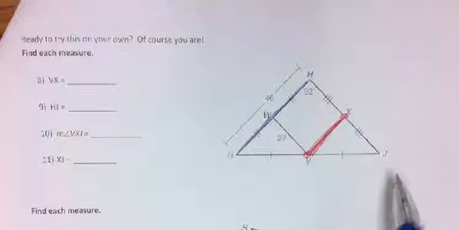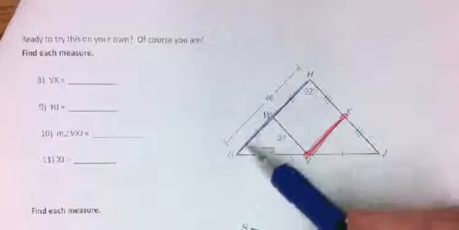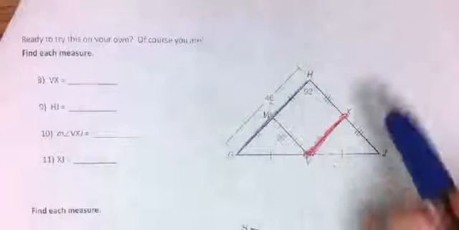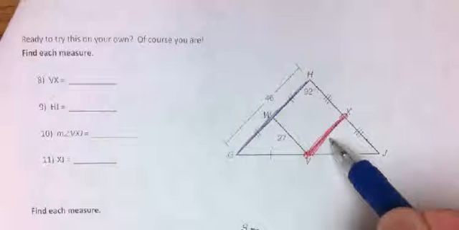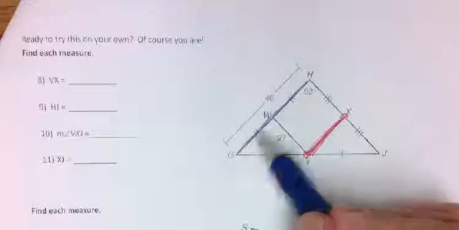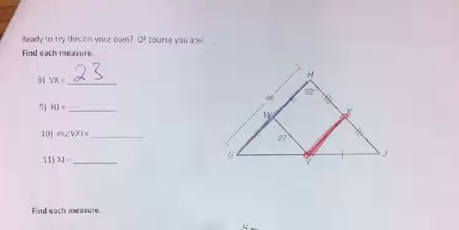One of the special ways deals with its length. And looking at the question, if it's looking for the length of Vx, I would really like to know the length of GH, which we do. GH is 46. The mid-segment is always half the length of the side that it's parallel to. So if this is 46, I know instantly that Vx is 23 without having to do any real formulas or anything.